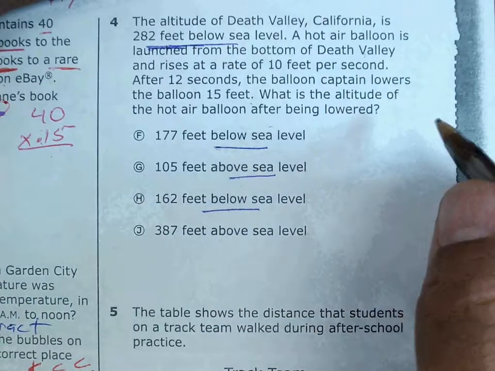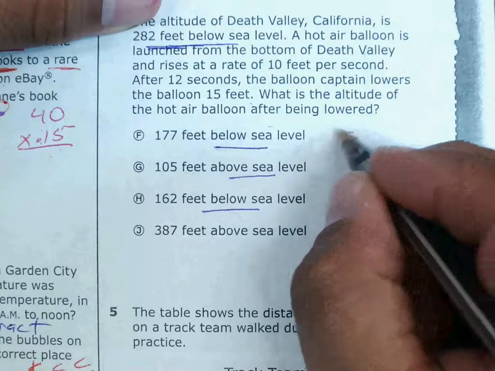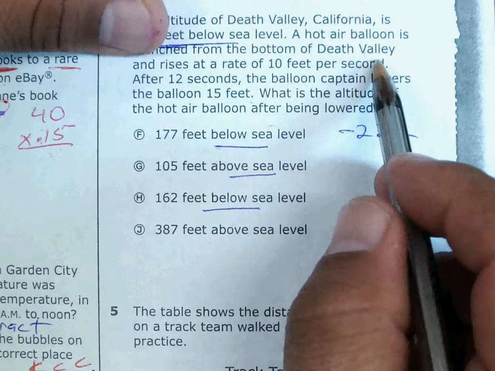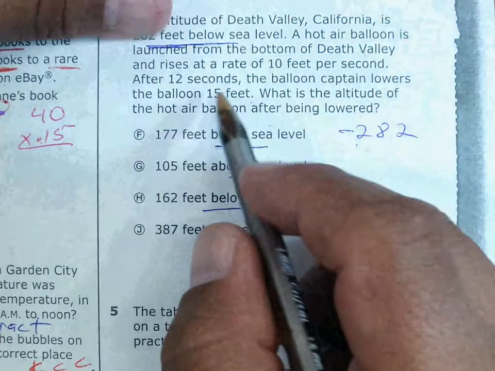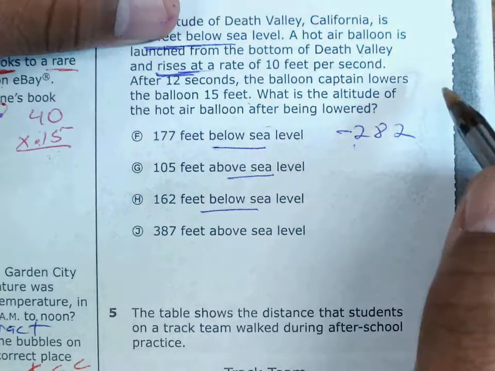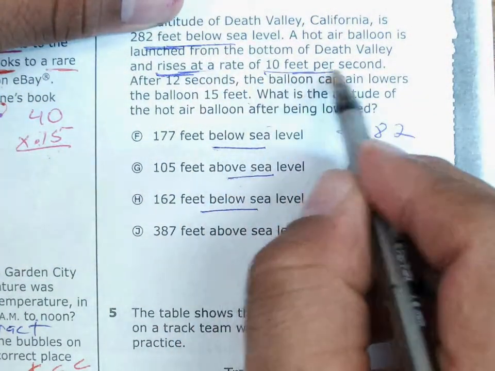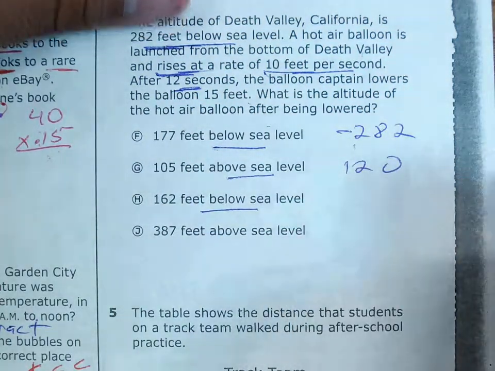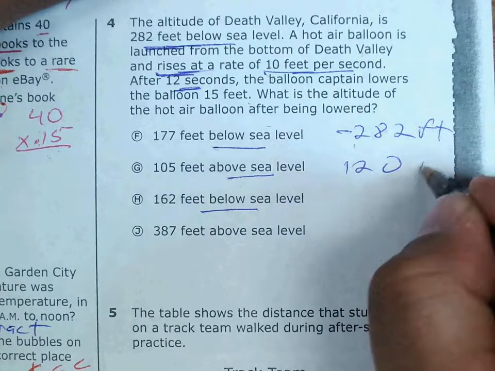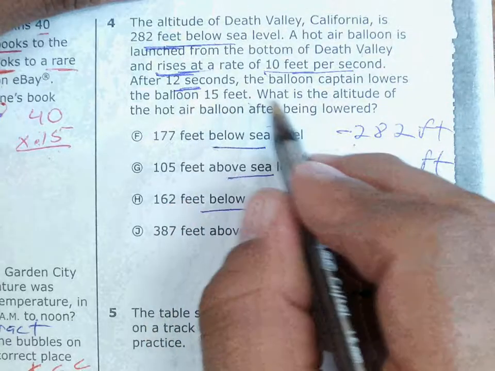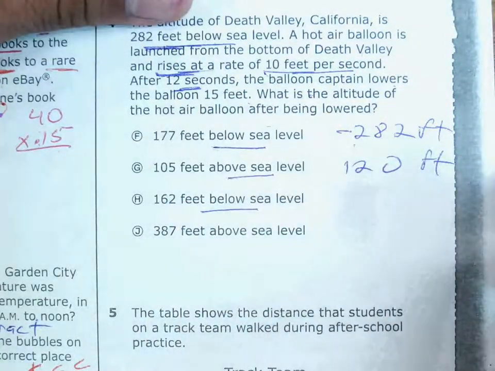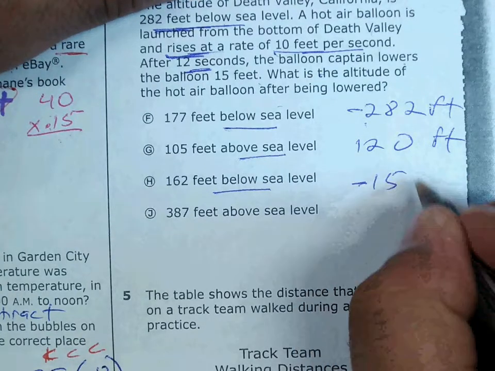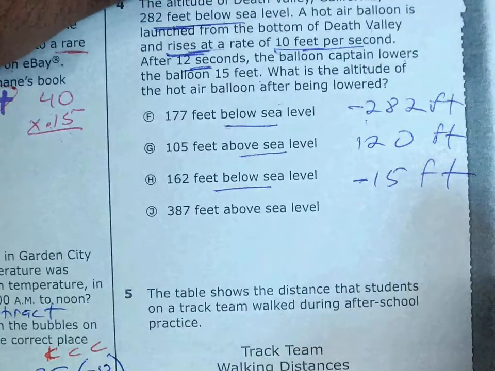And so we think there, if it's below sea level, so this is negative 282, and then the hot air balloon is launched from the bottom of Death Valley, in other words, from here, and it rises, and if you're going up, that's a positive number. It's rising 10 feet per second after 12 seconds, well, 12 times 10, so it went up 120 feet. This is where it was at, this is how much it went up. After 12 seconds, the balloon captain lowers the balloon 15 feet. So he made it go down again, negative 15 feet. What is the altitude of the hot air balloon after being lowered?